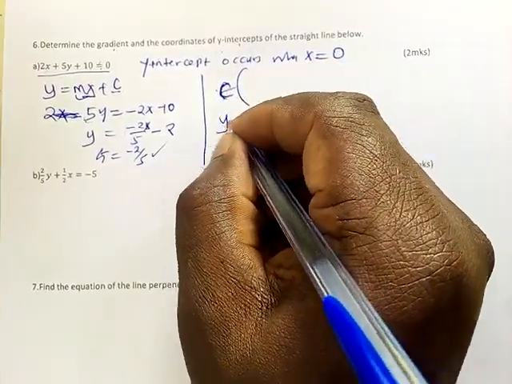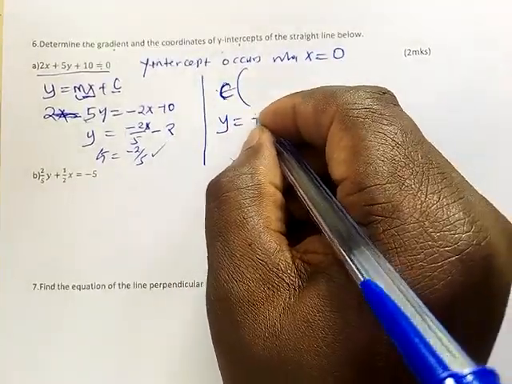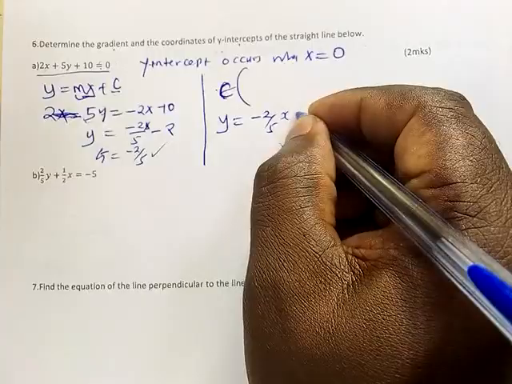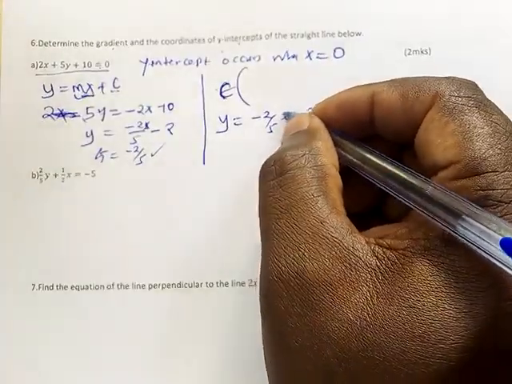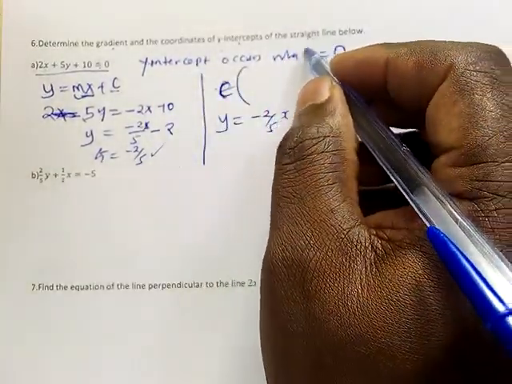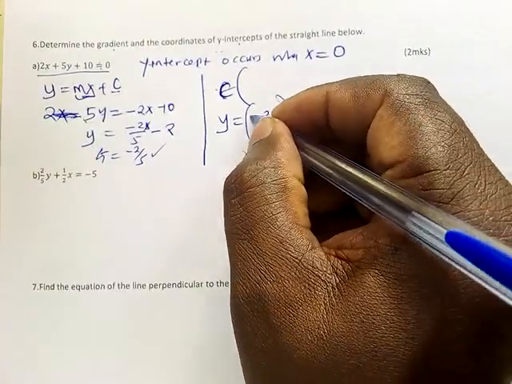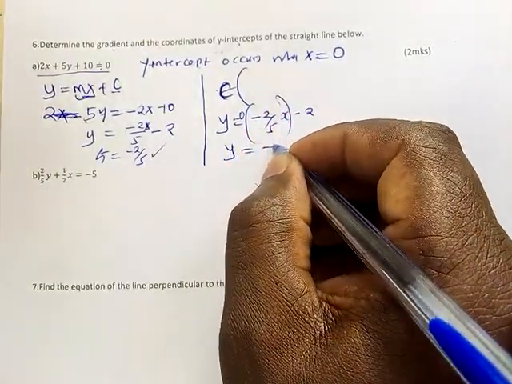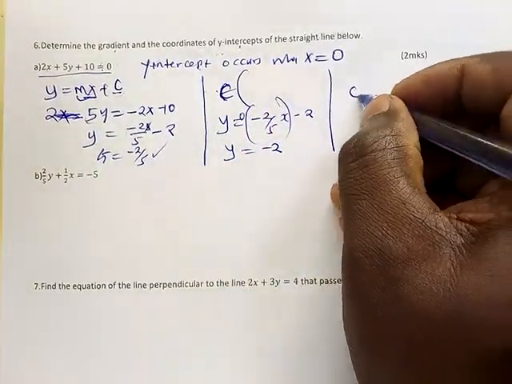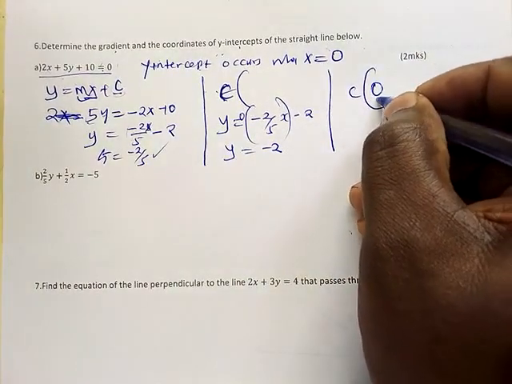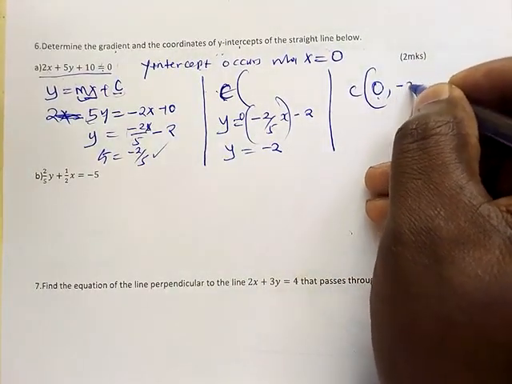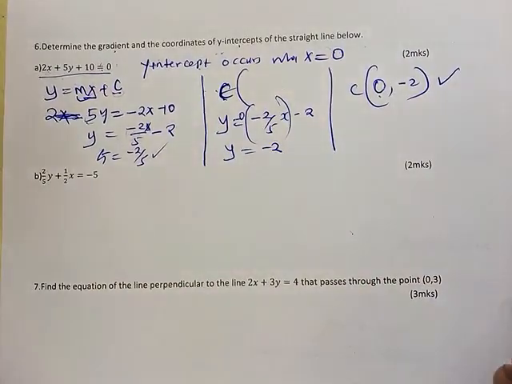We know that y equal to negative 2 over 5 x minus 2. But the y-intercept occurs when x is 0. So everything here you multiply times 0. So y equal to negative 2. And then the coordinate of c is x is 0 and y is negative 2. And that is the coordinate of the y-intercept.